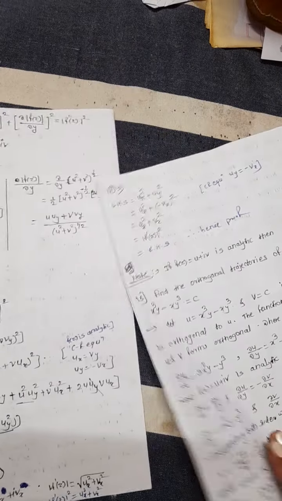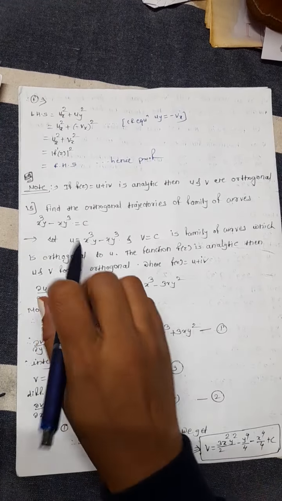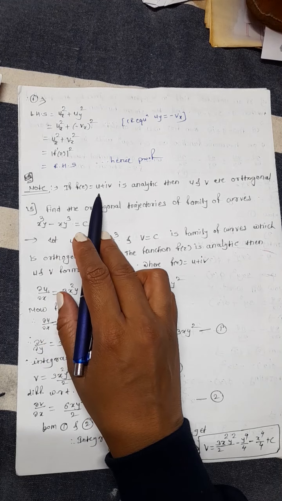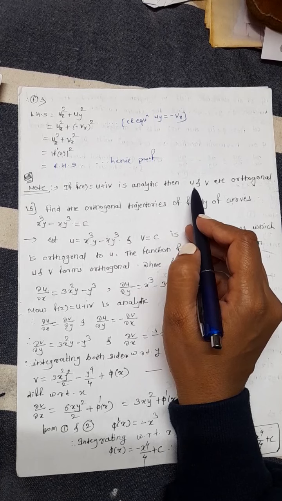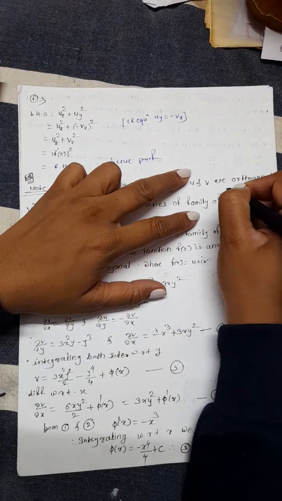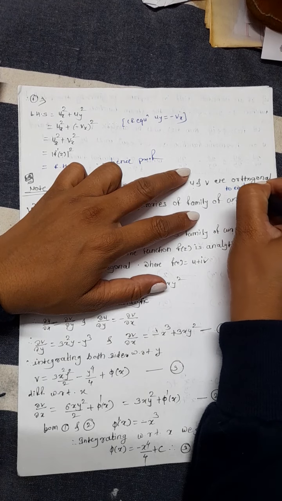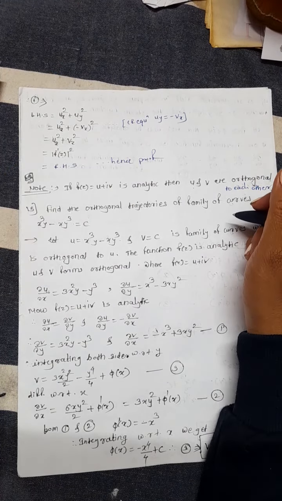Okay, now next example, let us consider the 15th example. Before that, take one note. If f of z is equal to u plus iv is analytic, then u and v are orthogonal to each other. Now what do we mean by orthogonal?